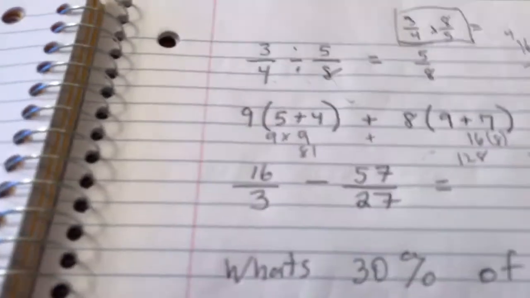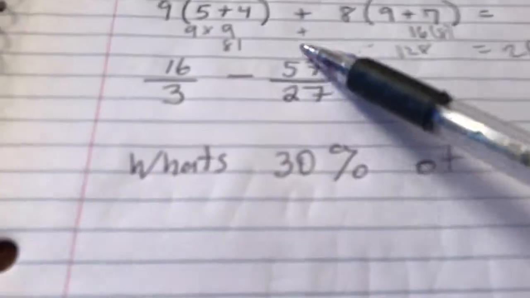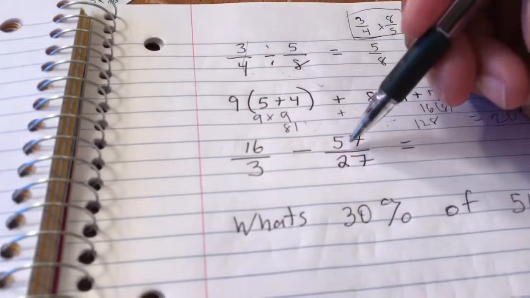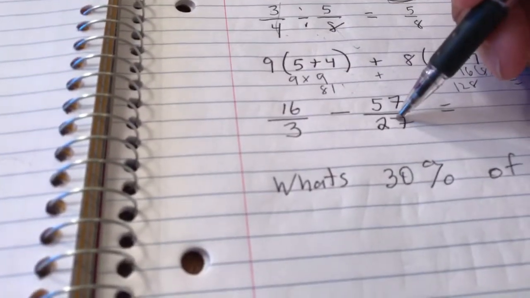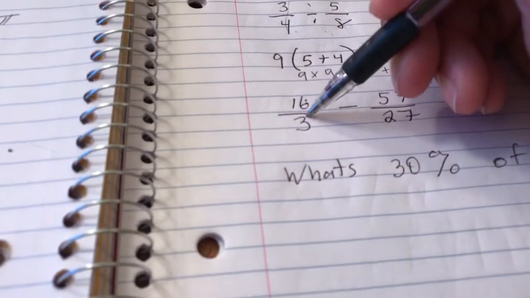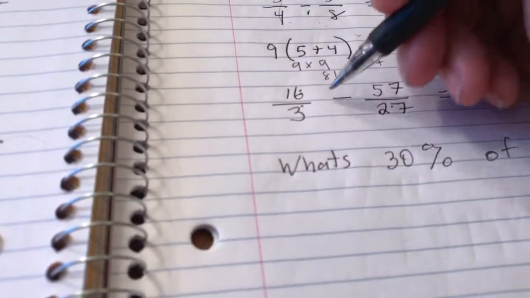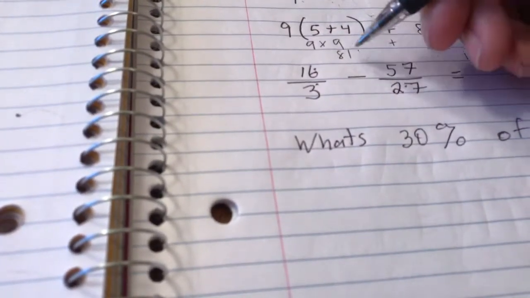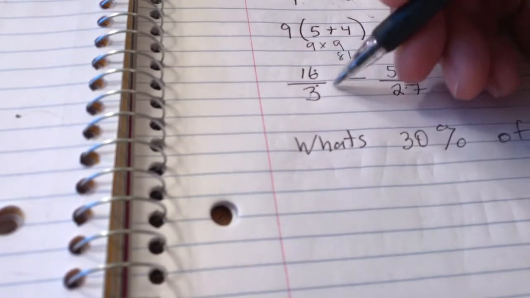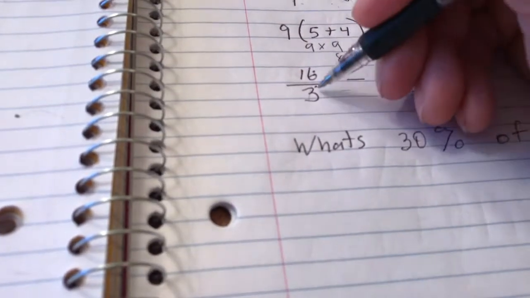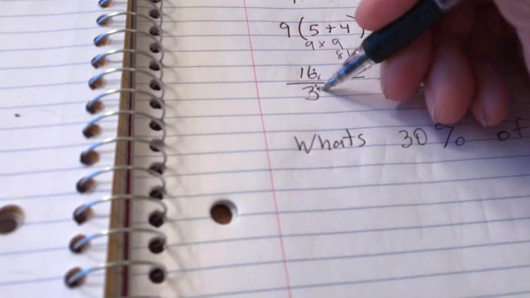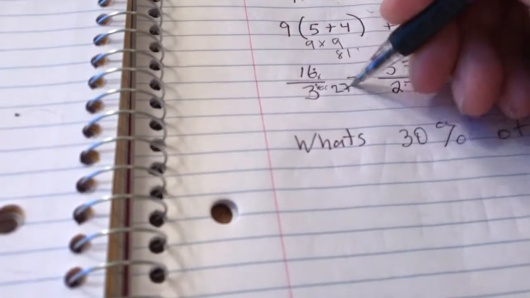Another type of question was, how would you solve this? 16 divided by 3 minus 57 over 27. So remember, numerator, denominator, try to get them the same. So you could say 9 times 3 is 27. So how can we rewrite this so that the denominators are the same? Well, if we multiply both this by 9, we'll get 27.